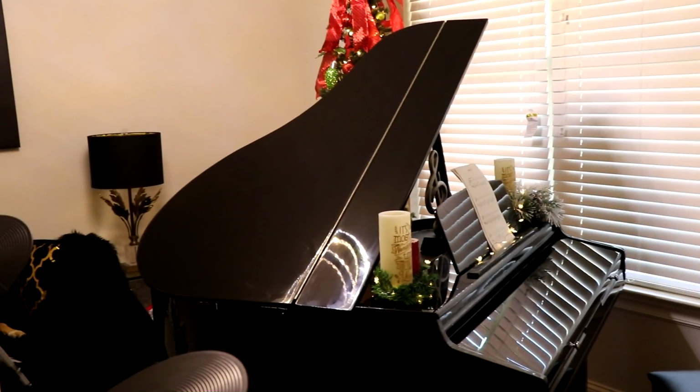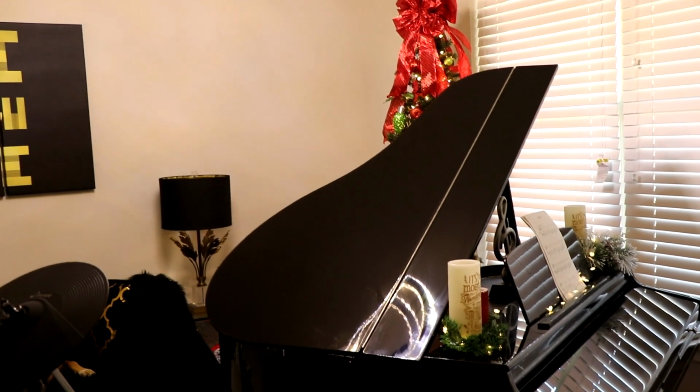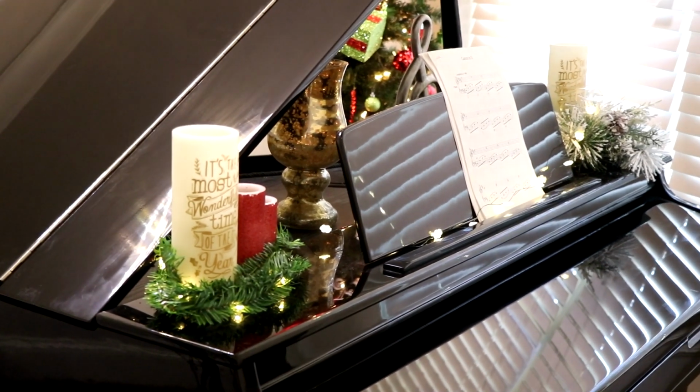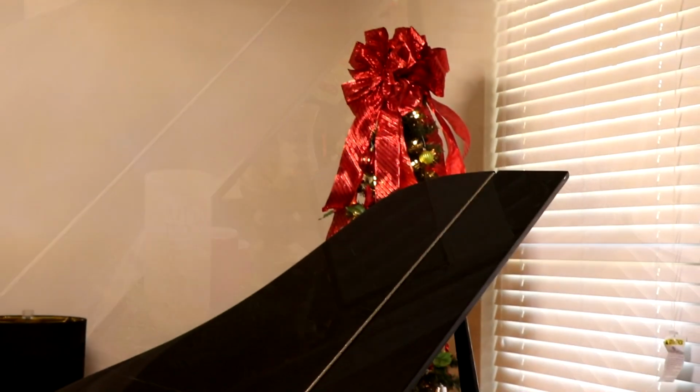Now let's move on to the piano room. So we may call this the piano and the drums room now because we put my husband some drums in here. But anyway, if you guys don't know, I do play the piano. My husband does play the drums.